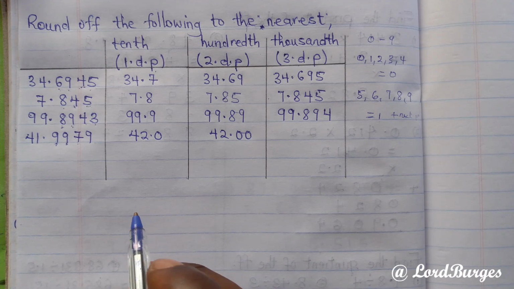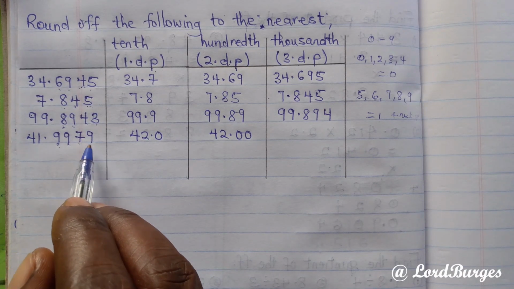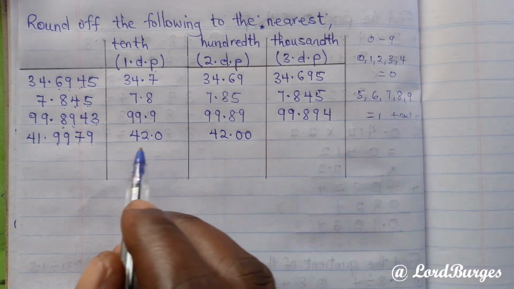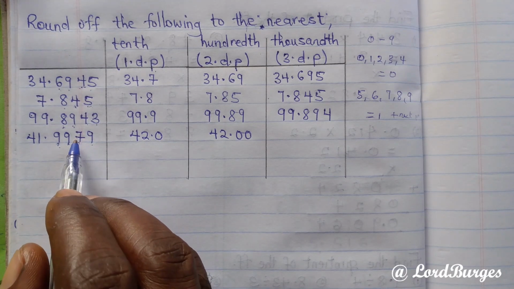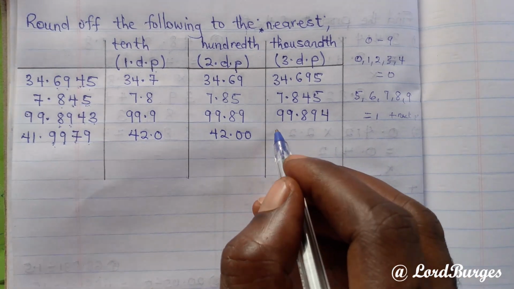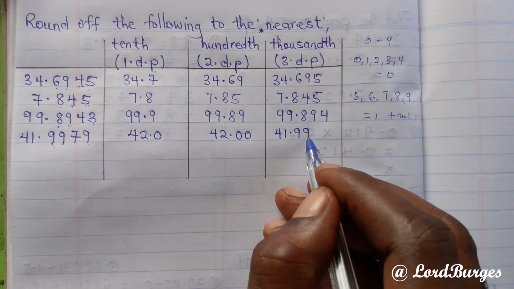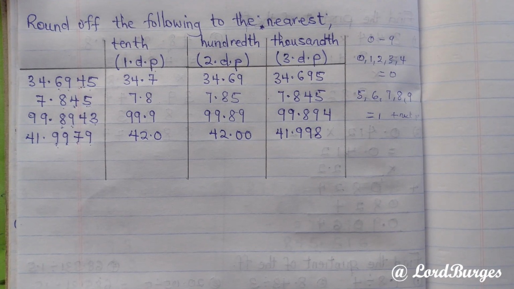3 decimal places: 1, 2, 3. Looking at the 9. The 9 is a higher number, so it becomes 1. I'll add it to the 7, giving me 8. So I should be having 41.998 as my nearest 1000.